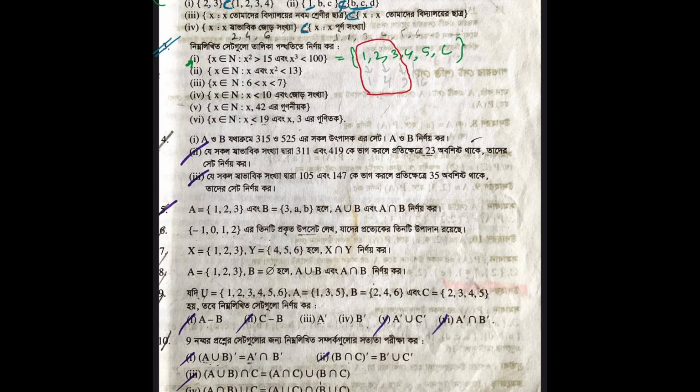Now, if we try to estimate the cubes, we'll find that 4 cubed is 64, but 5 cubed is 125. So 5 can't be an element of this set, nor can the numbers following 5. The only member of this set will be 4.